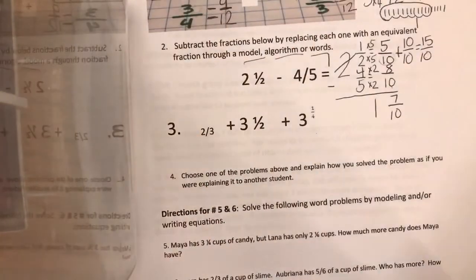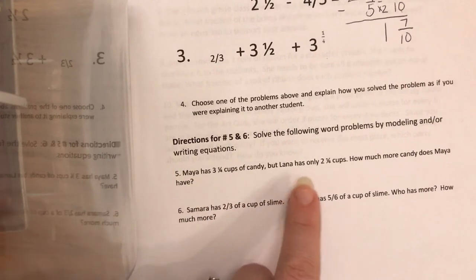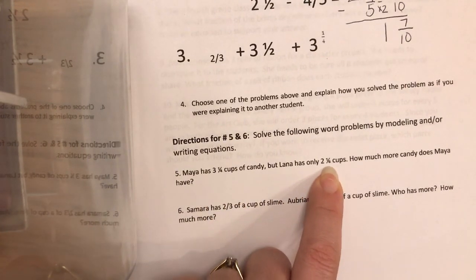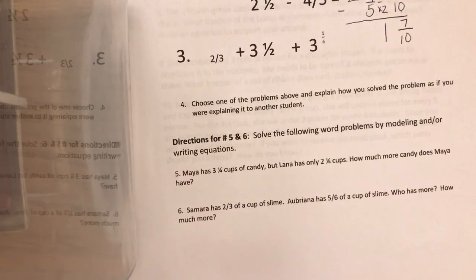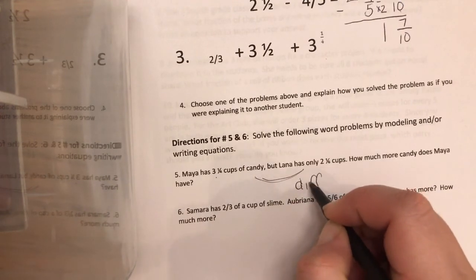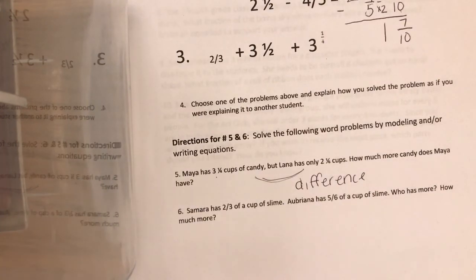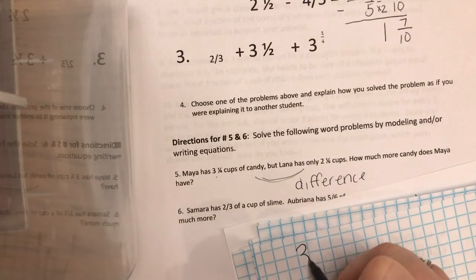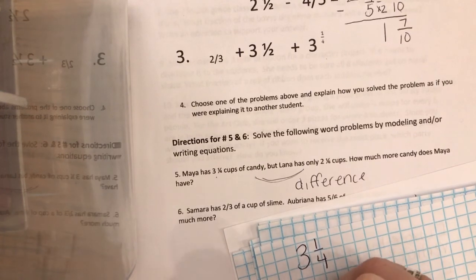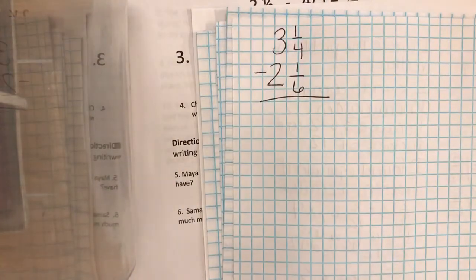All right, so problem 5. Maya has 3 1/4 cups of candy, but Lana only has 2 1/6. How much more does Maya have? So if I have much more, I'm trying to find the difference. How much more does one have than the other is the difference. So I had 3 1/4, and I'm trying to find the difference of 2 1/6. 3 1/4 minus 2 1/6.